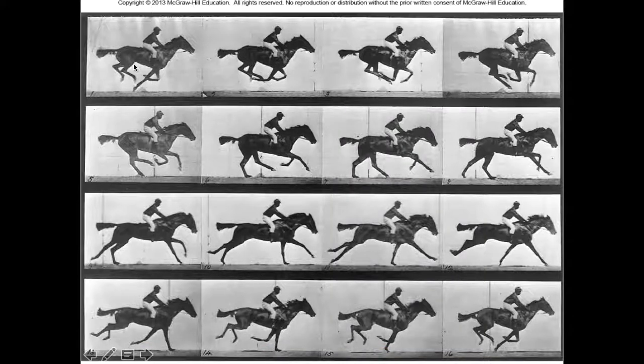So what he did is there's these little strings that you can't see that would trigger the camera to shoot an image, a moving image, an image while this animal is in motion. So you have all these different images here. You have 16 of them. And this is really the beginning of motion pictures, the idea that you're going to watch continuous motion of something.